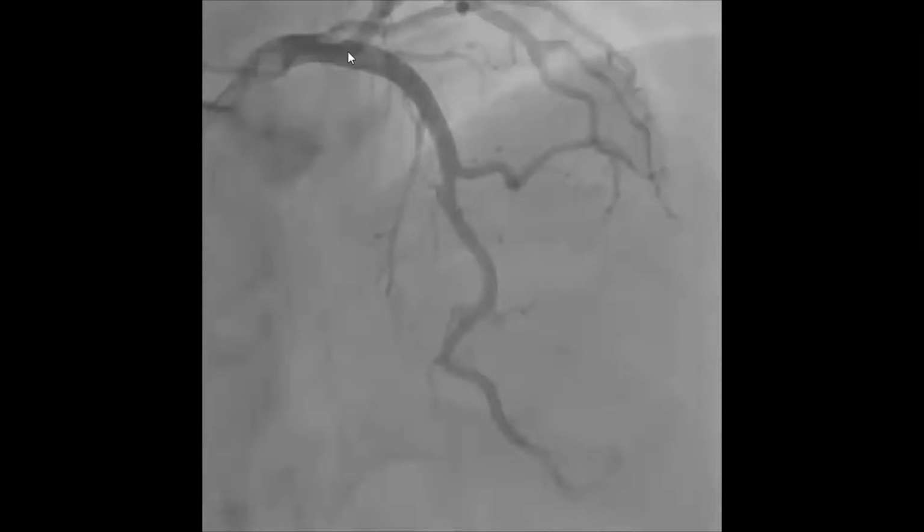And what you're seeing here, the vessel that is occupying most of the screen, this is the LAD. The one that was earlier foreshortened and not quite visible, now it's visible here. Now, in the LAD, on all the cranial views, the branches of the LAD that come off this side of the LAD, going to this side of the screen, these are called diagonal branches.